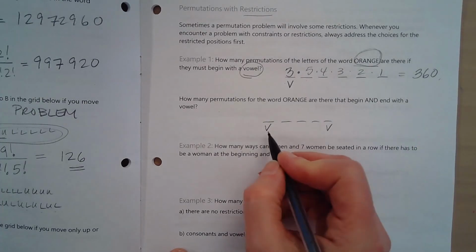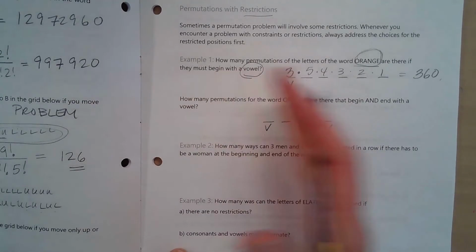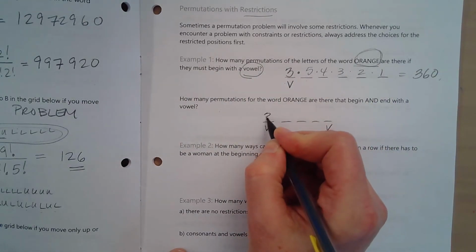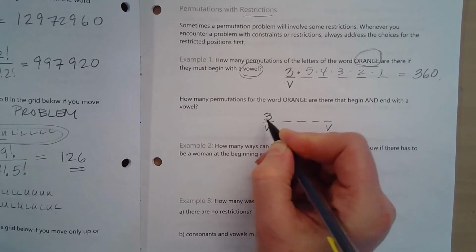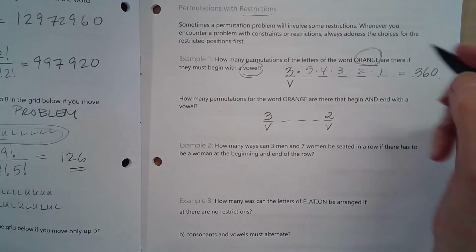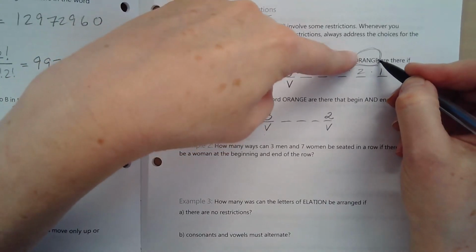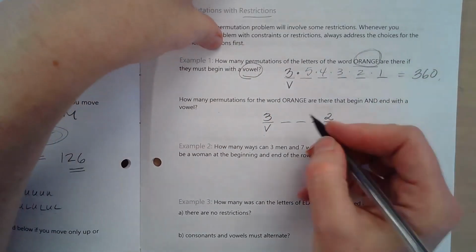So, how many choices? It doesn't matter which restriction I fill first, because I just tend to work left to right. I have 3 vowels to choose from. Agreed? Now, one of the vowels ends up being used for the first position, so I only have 2. Okay. 2 of my vowels are gone. I don't know which 2, but that leaves me with 4.